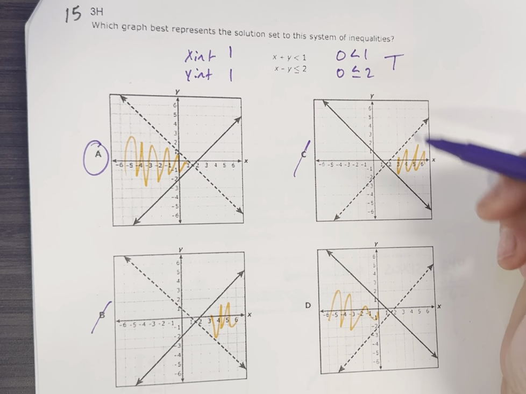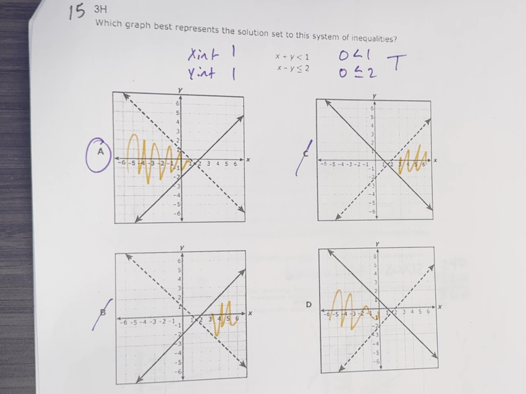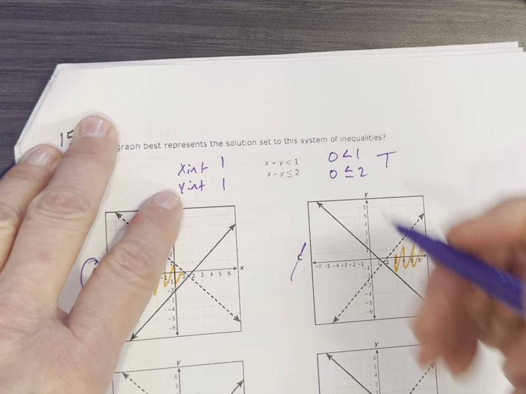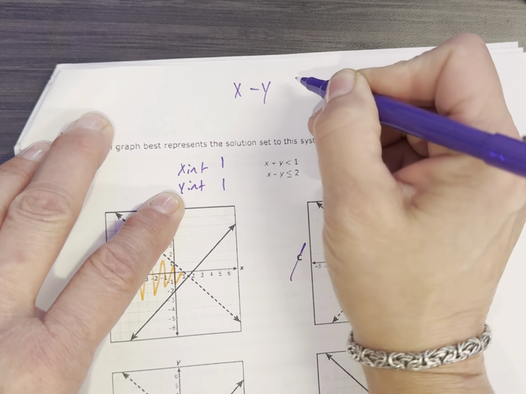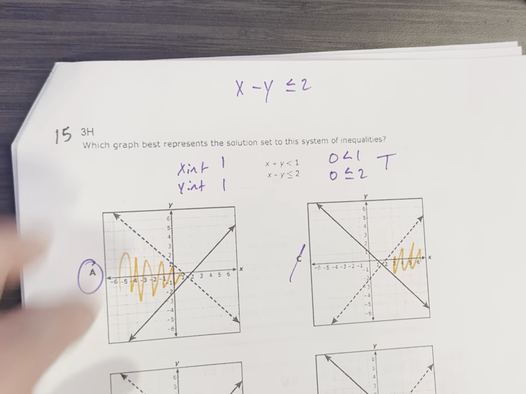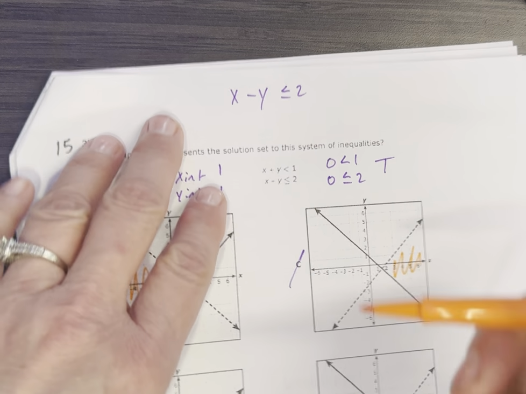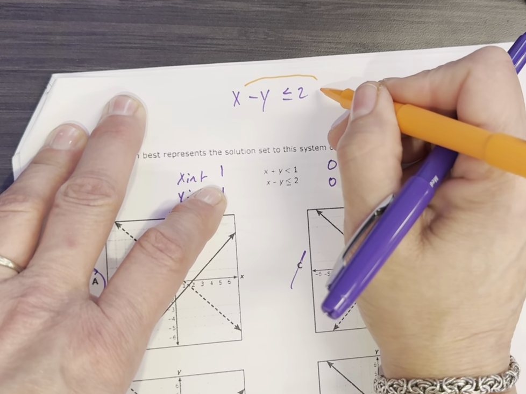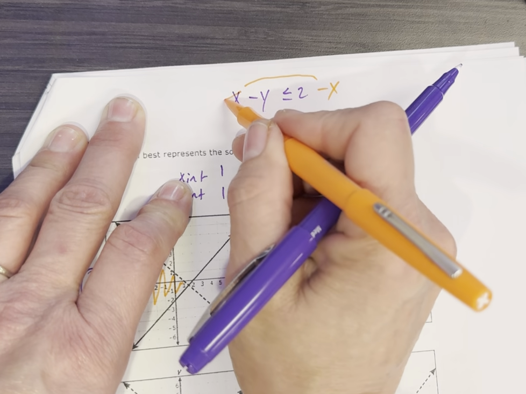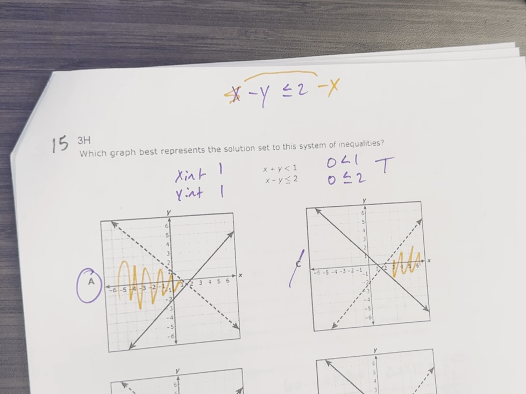Okay, so why is the solid line, which is the one that equals, shaded above when it says it's less than? Anybody know? Okay, so the equation is x minus y is less than or equal to 2. So if you solve that one for y, you would move the x over, and you would end up with negative x. And then what would be my next step? How do I get rid of the negative in front of the y?